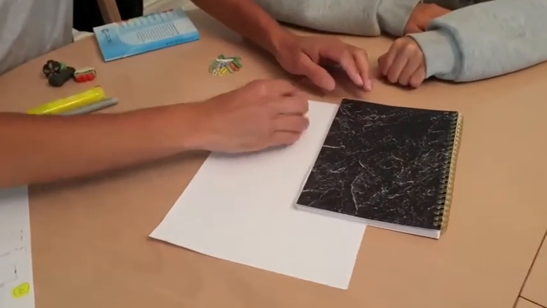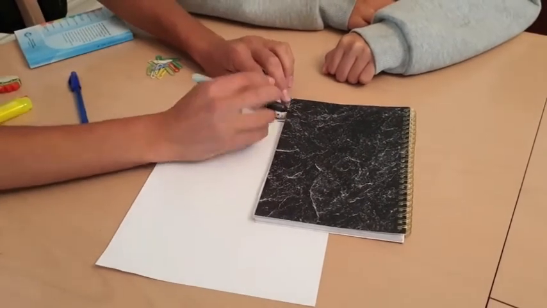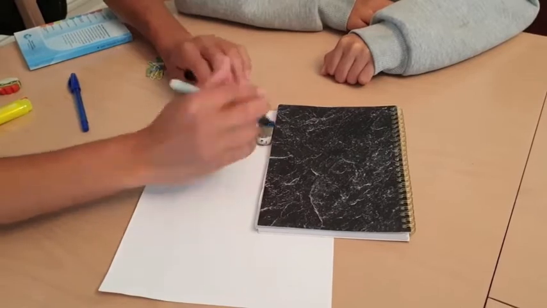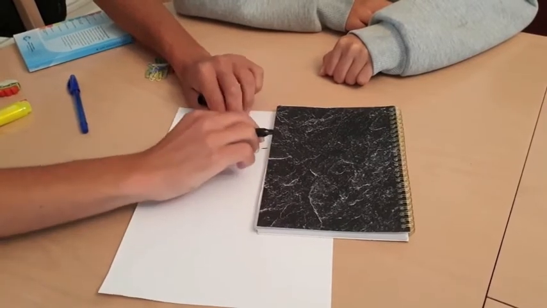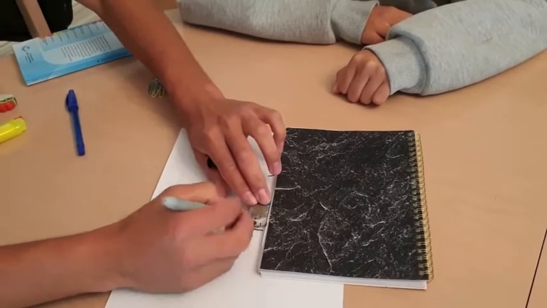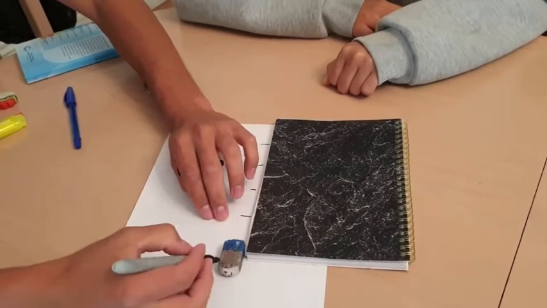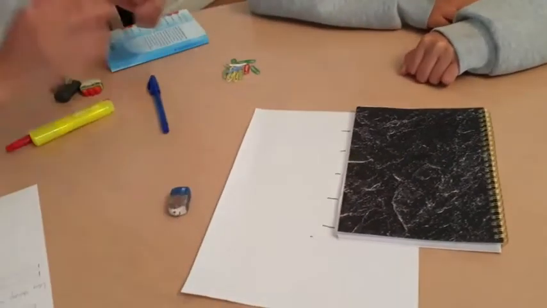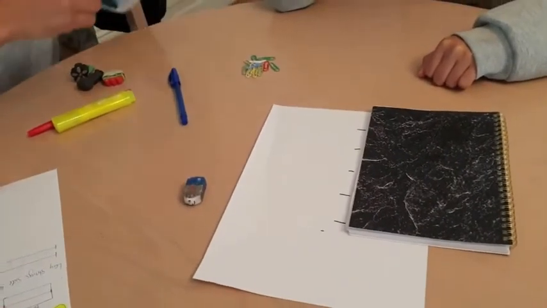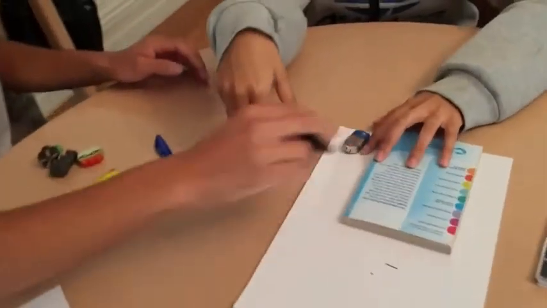So watch carefully. I'm going to go 1, 2, 3, 4, 5, and we can say 1.5. So 5.5. Now, would you like to measure our other book from the end using the rubber?